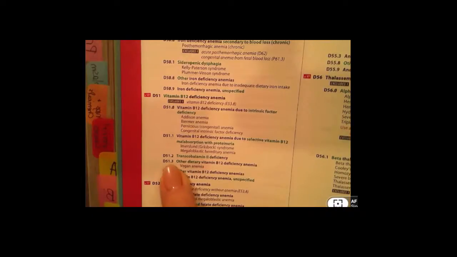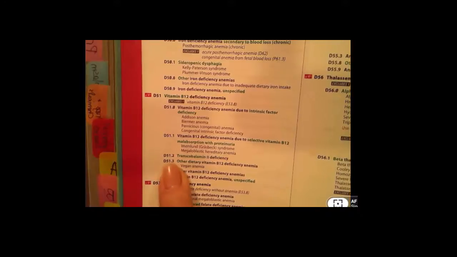I said D51.3, and I really shouldn't be saying that because there may be many characters in a code, so I really should be saying D51 point 3, however you prefer to refer to that dot or that point. So I will correct myself and say I should have said D51.3, and that would be your first code.